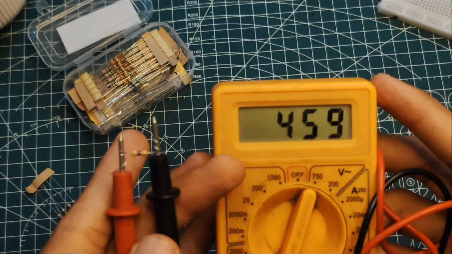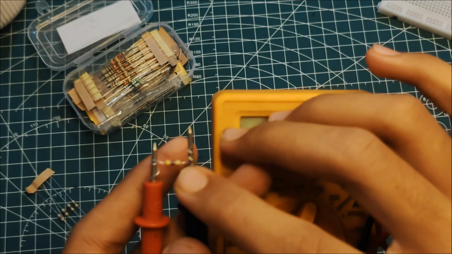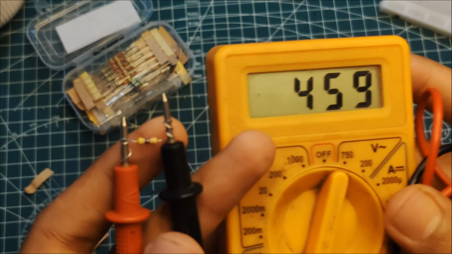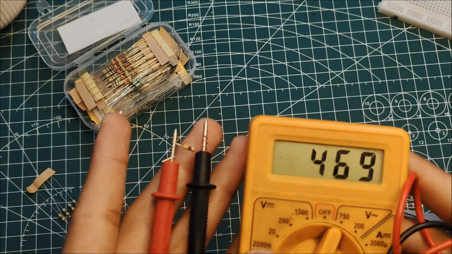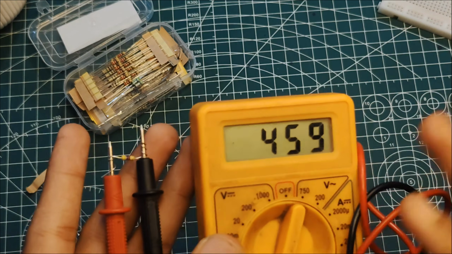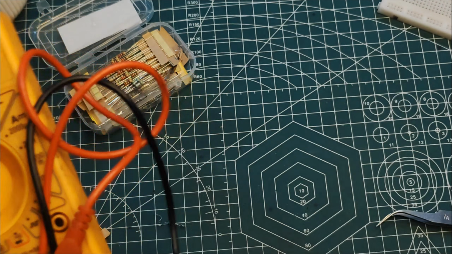with the color code. But sometimes it's very good practice to learn these small values, and it is very helpful for you to get these values using the color code only instead of manually checking all of these.